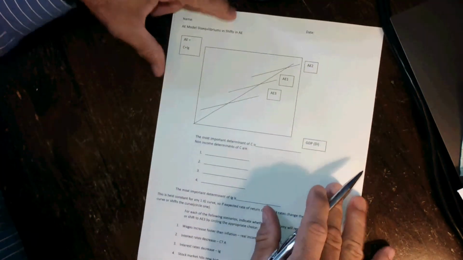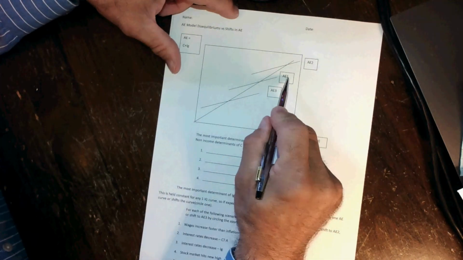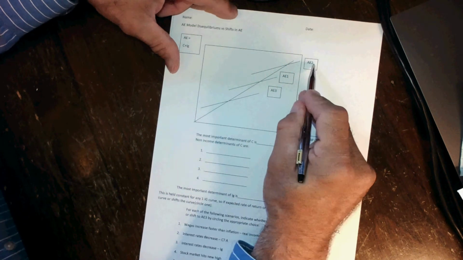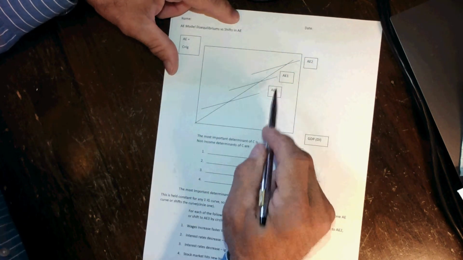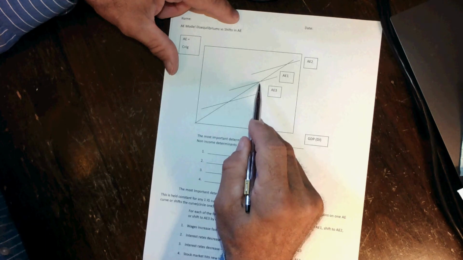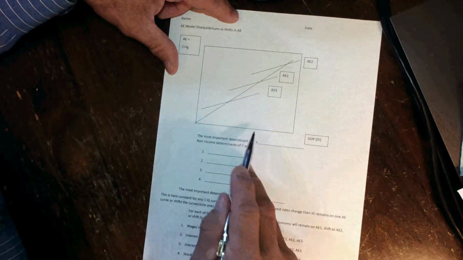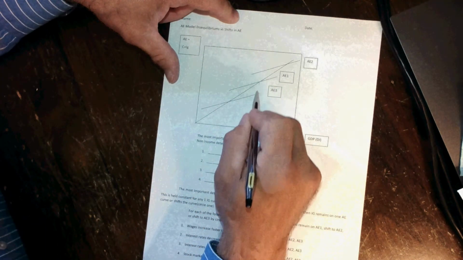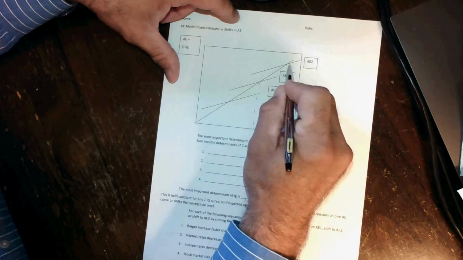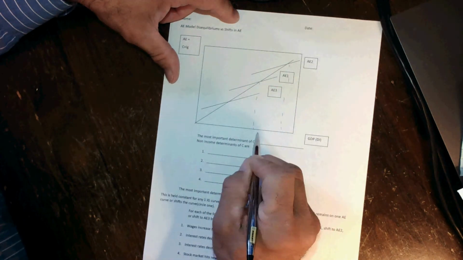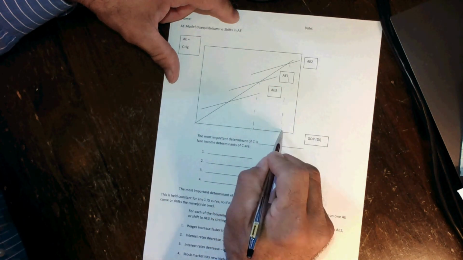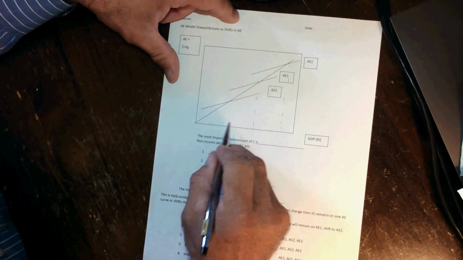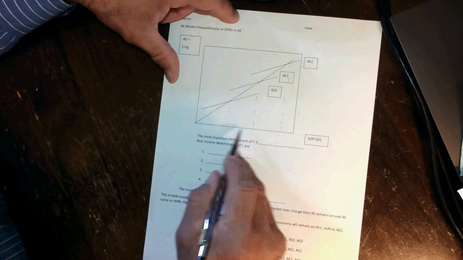Let's assume we're starting at aggregate expenditures line 1. An increase would be to aggregate expenditures 2, a decrease would be to aggregate expenditures 3. That's because the equilibrium quantities of GDP would be moving accordingly. If this is the equilibrium quantity for AE1, this is the equilibrium quantity for AE2. GDP would be getting larger. This would be the equilibrium quantity for AE3. GDP would be getting smaller.